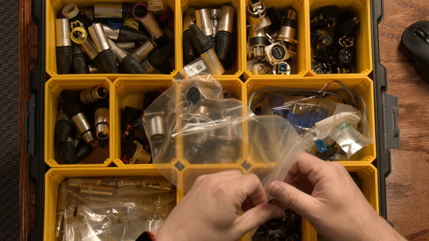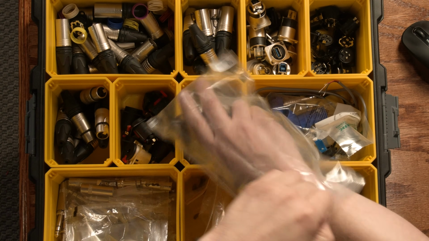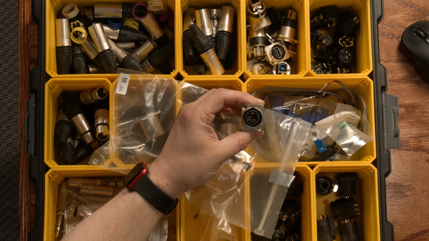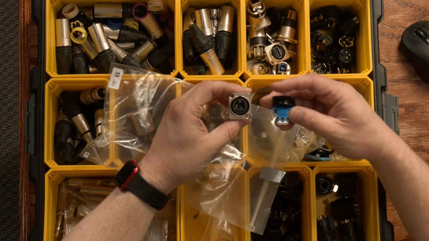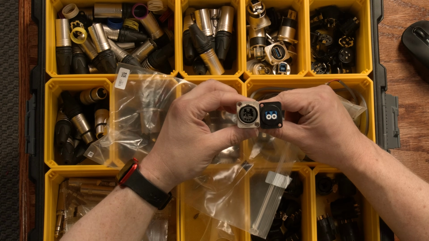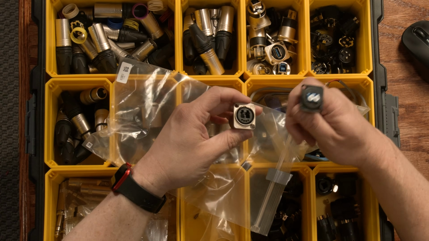I'll pull this out of the bag and get a better look at it here. So this is what's called a FiberCon. It's a single mode fiber connection, similar to this, but it also has a place to carry power as well. So higher end, much more expensive than these guys.